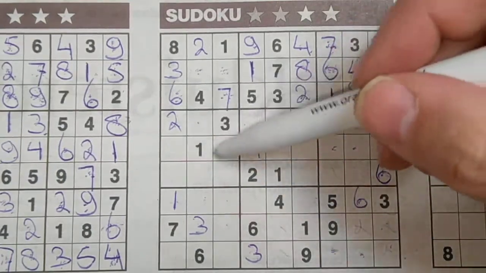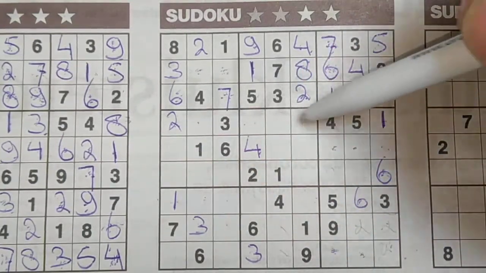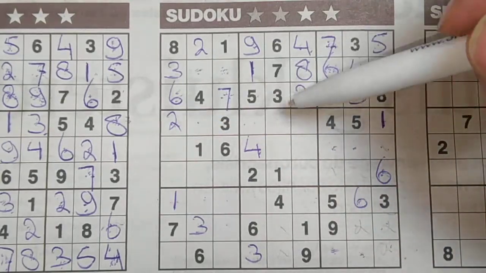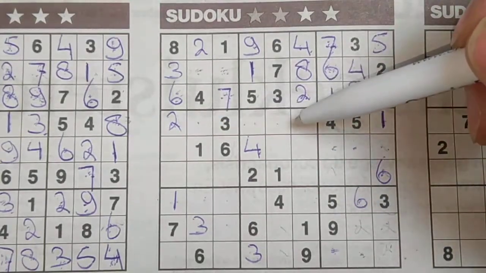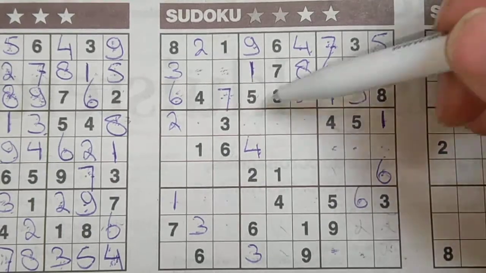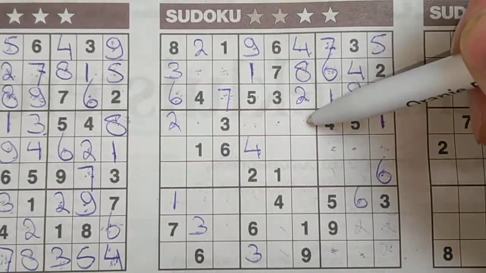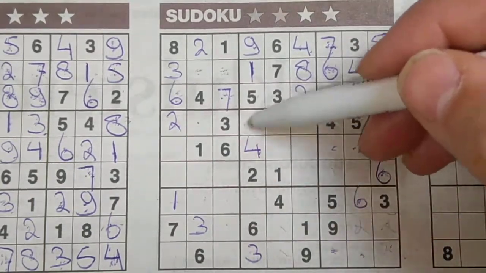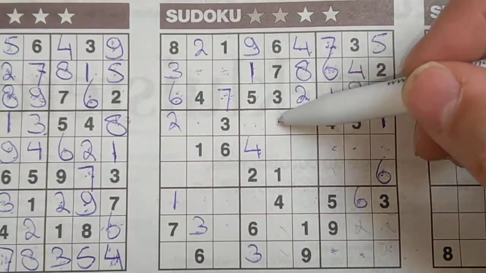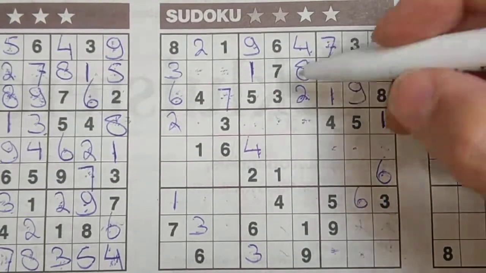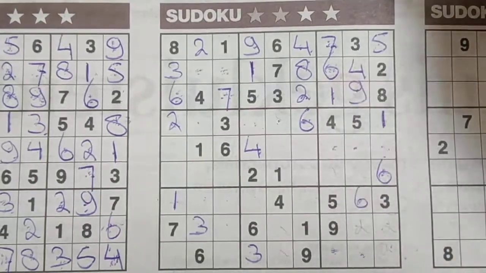6 in this row, 6 in the middle row, so in the row above, the only 3 places for the 6 should be here, here, or there. But I see here 6, so no 6 there. Here also a 6, so no 6 there. Only place for the 6 must be here.